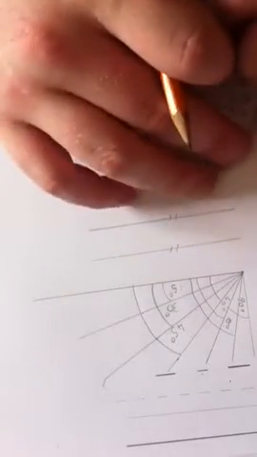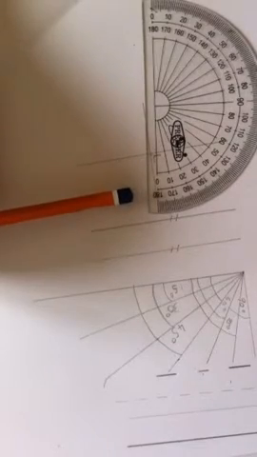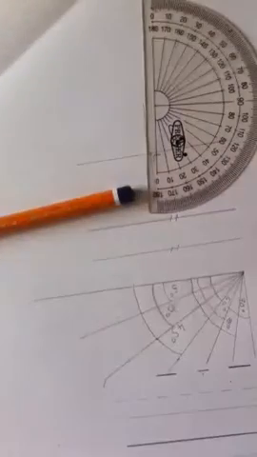So next we will be drawing a circle and a curve.